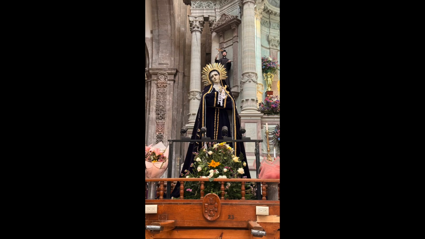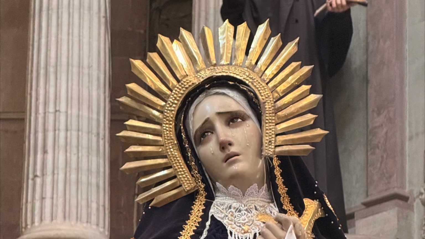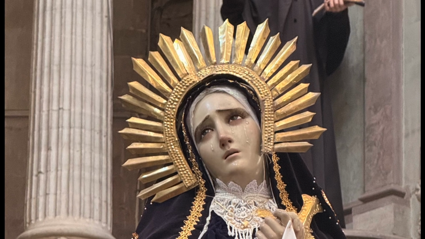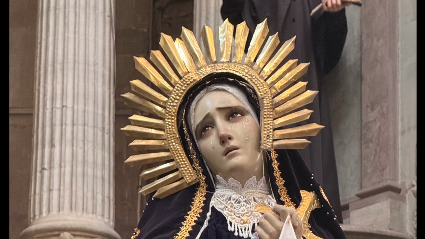And finally, this is the Virgin of Sorrows that is in La Compañía. And you can see, well, let me zoom in here. You can see that she's got her sword and a handkerchief and a large crown.